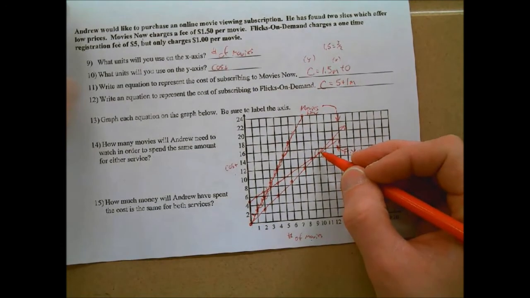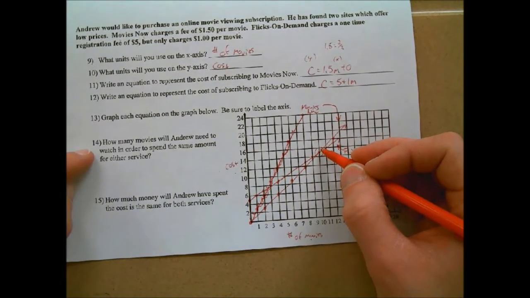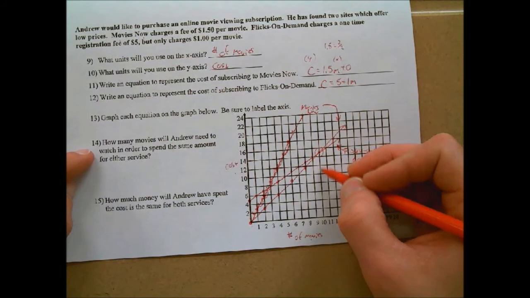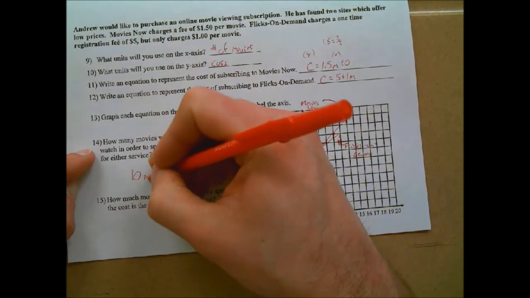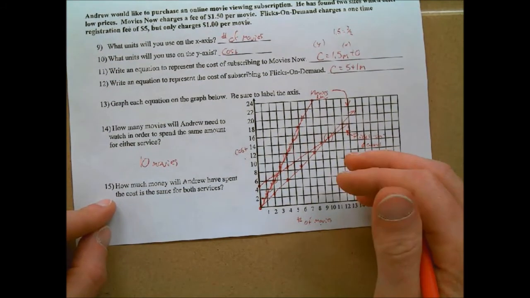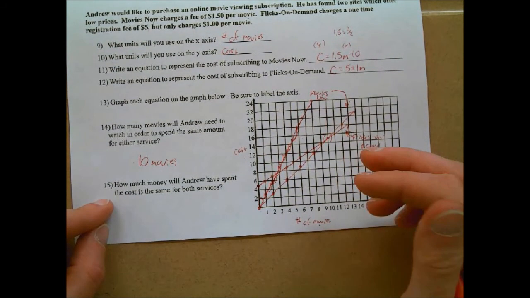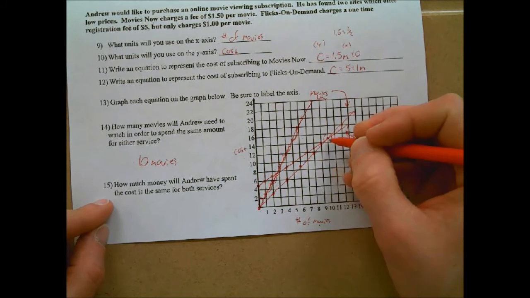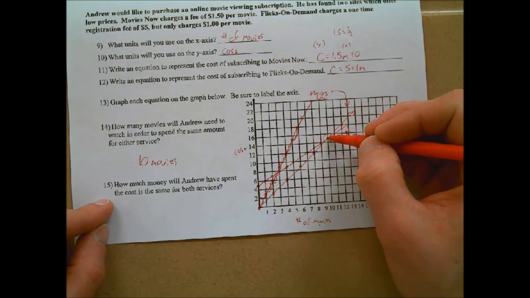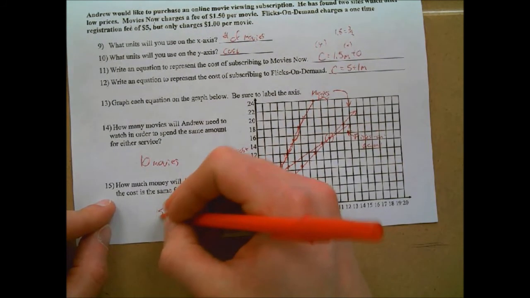So how many movies will Andrew need to watch in order to spend the same amount for either service? 10 movies. That's where they're the same cost. How much money will Andrew have spent if the cost is the same for both services? At 10, right here, it's halfway between 16 and 14, so it's going to be $15. Okay, so there it is, folks.